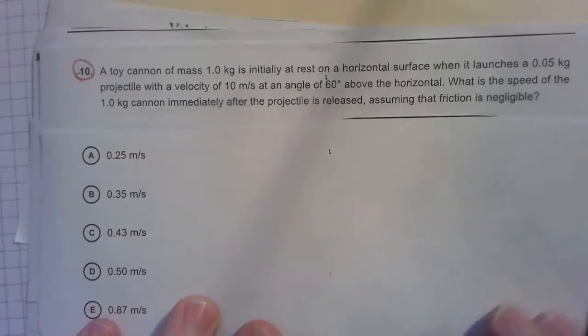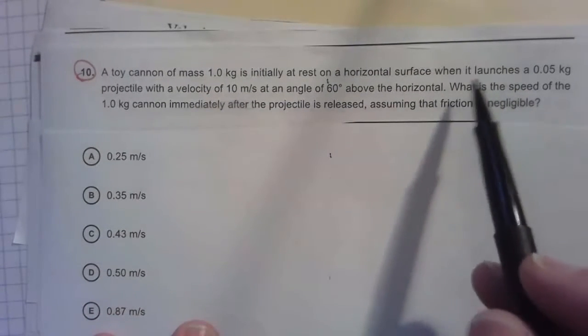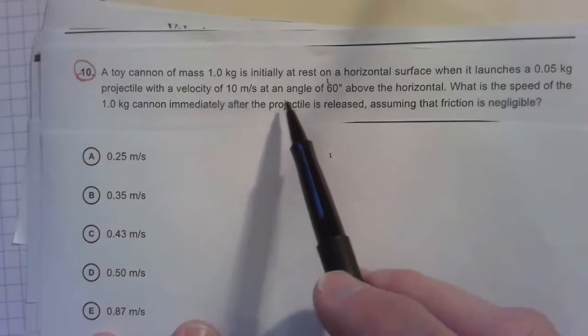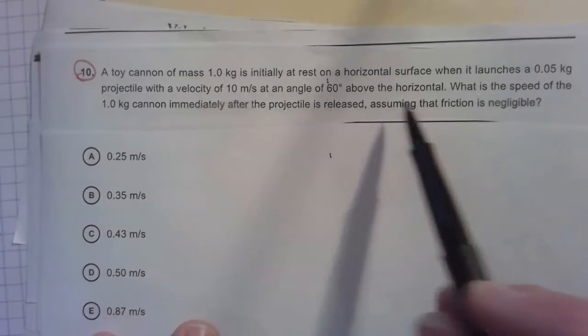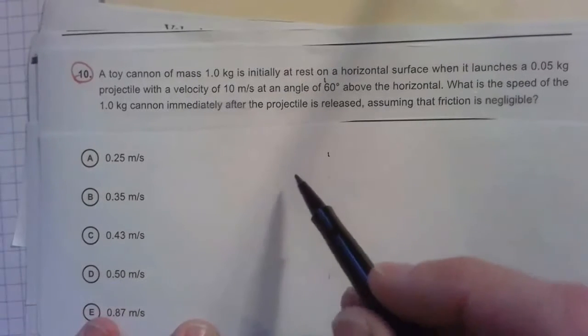Toy cannon is initially at rest on a horizontal surface when it launches a 0.05 kilogram projectile with a velocity of 10 meters per second at an angle of 60 above the horizontal. Alright, this is actually an interesting question.